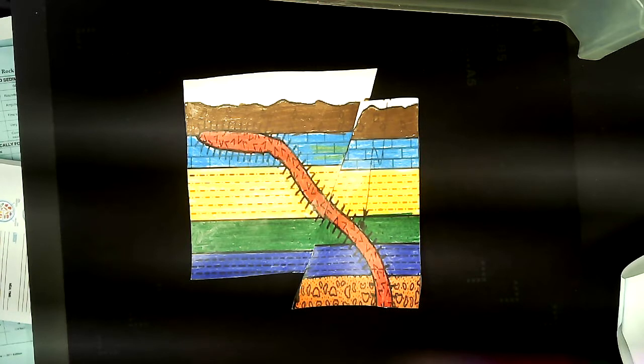Who remembers what this caterpillar-like thing is called? That's an intrusion. And a quick refresher, how do you know that that's an intrusion and not an extrusion? Hint, do not say because it's inside. It has the contact metamorphism all around it.